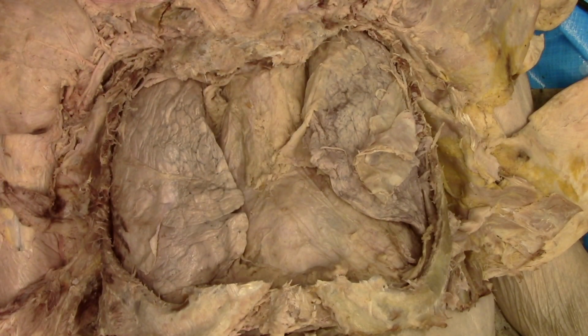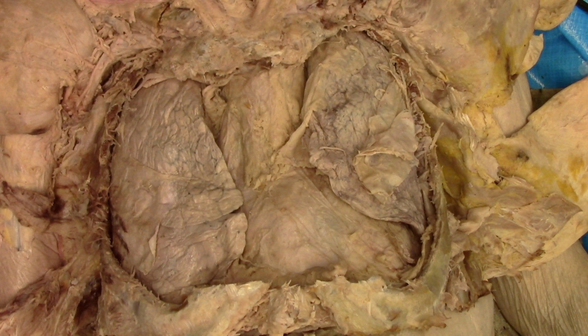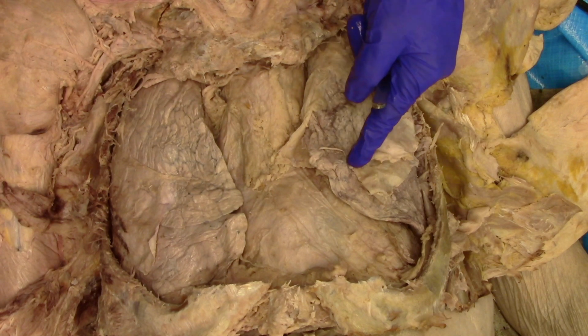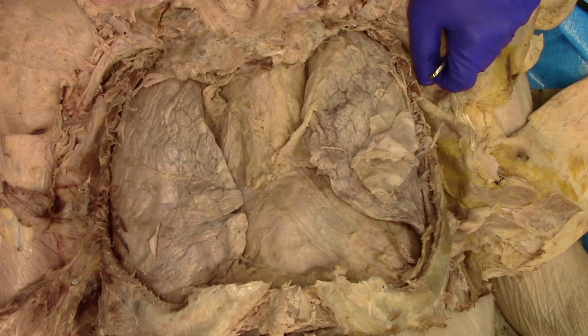At this point, we need to examine or find the phrenic nerve. The phrenic nerve starts in the neck and travels down into the thorax, where it then proceeds onto the diaphragm, and this is the nerve that innervates the diaphragm. It originates from spinal nerves C3, C4, and C5, and the mnemonic to remember is C3, C4, C5 keeps the diaphragm alive.